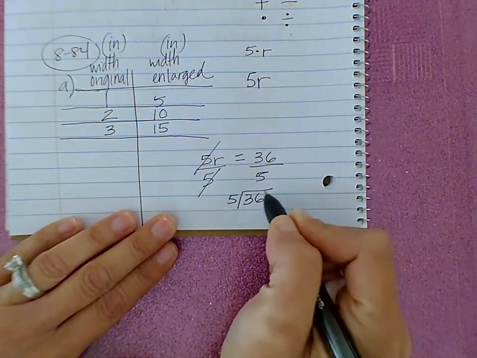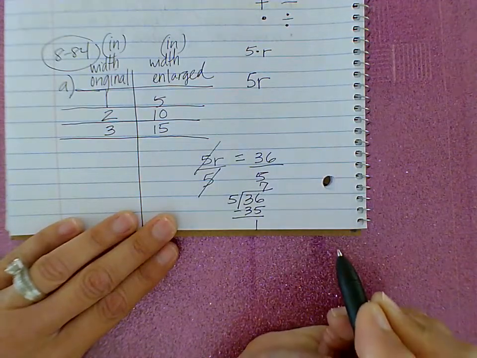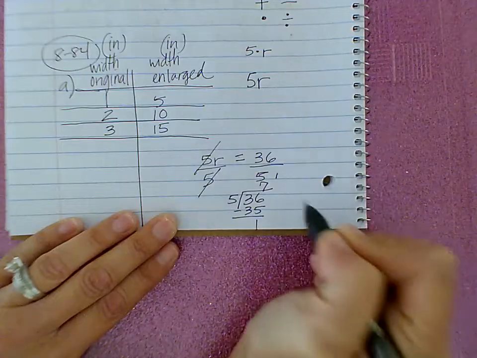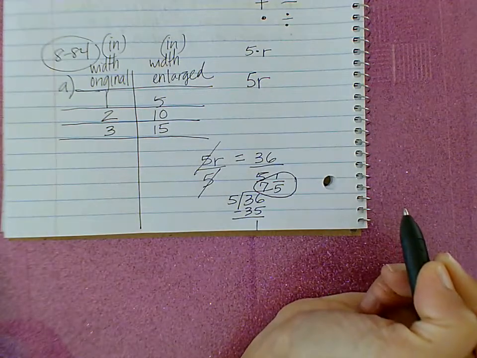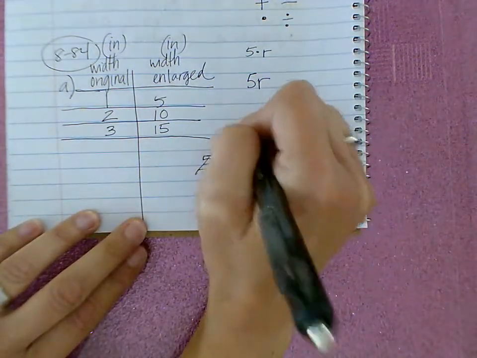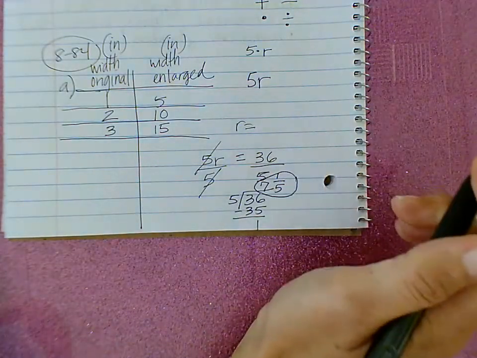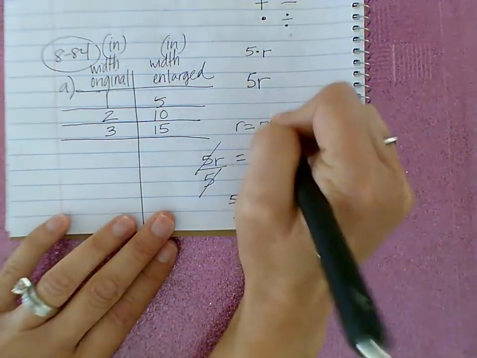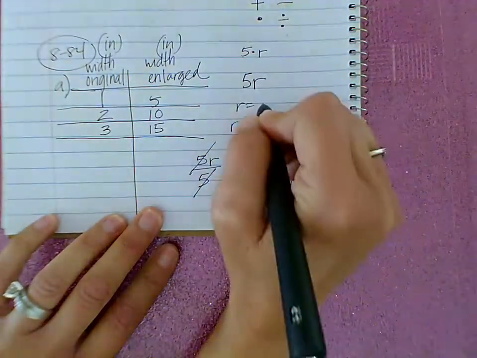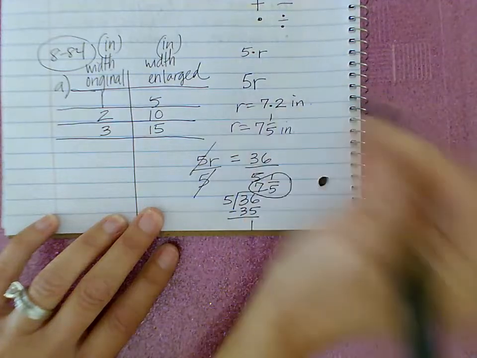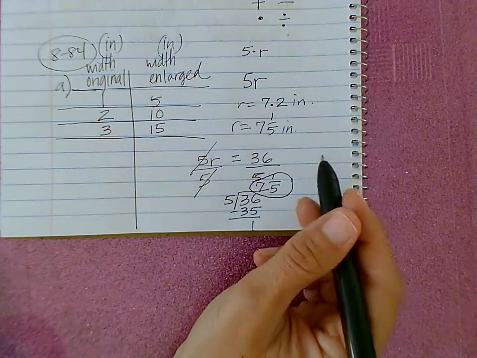You already told me 5 times 7 is 35. So we started the problem. That gives me 1 left over. When I have my remainder, it becomes my numerator. And my original denominator becomes my denominator. And I'm done. 7 and 1/5. That could also be 7.2. Correct, 0.20, which is 0.2. So 7 and 1/5 inches. Or as Tony said, we could do it in decimal, and we could do 7.2 inches. Either one is a correct answer. I would take it in fraction form or decimal form because they're equivalent.